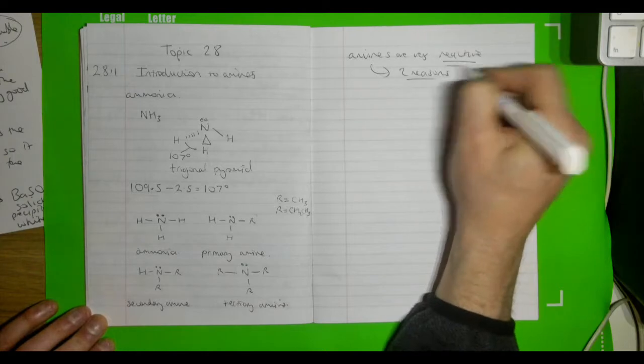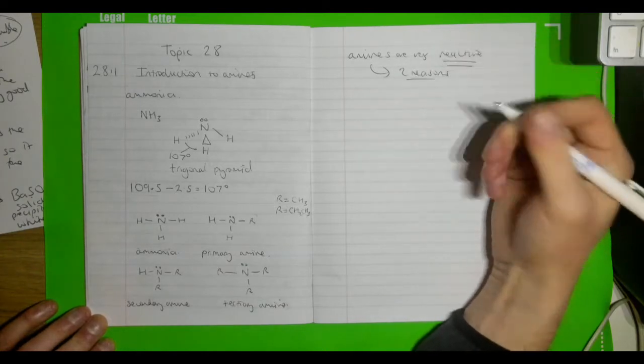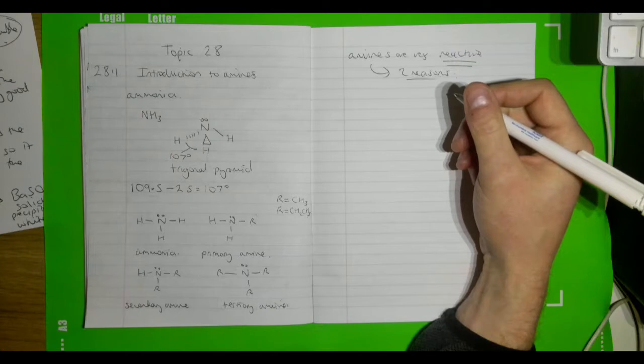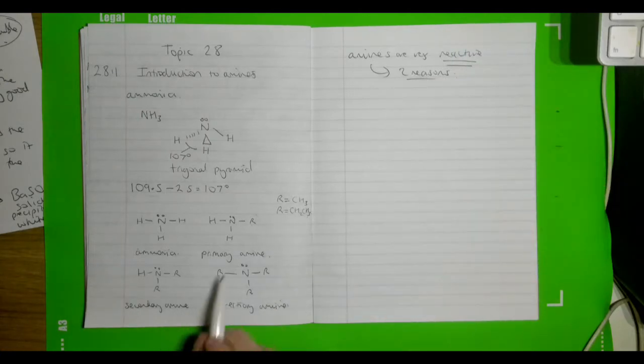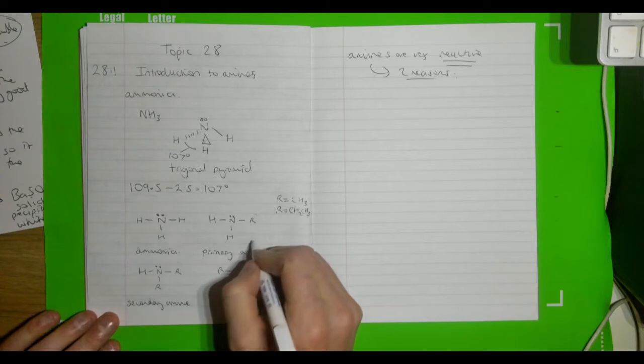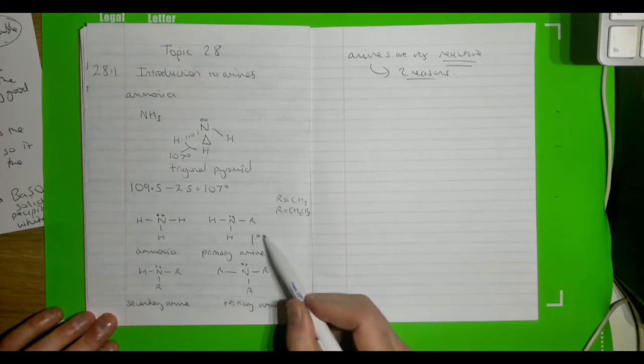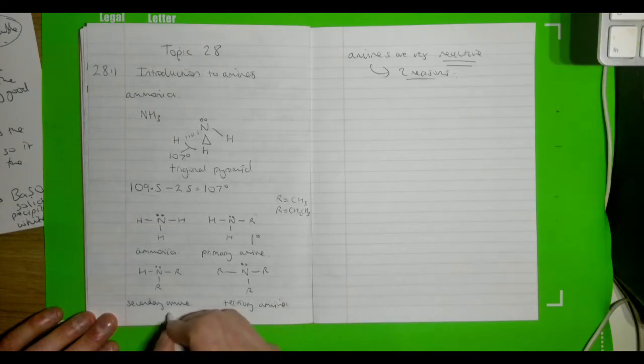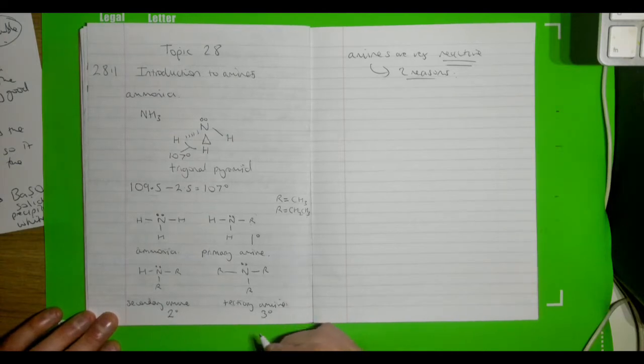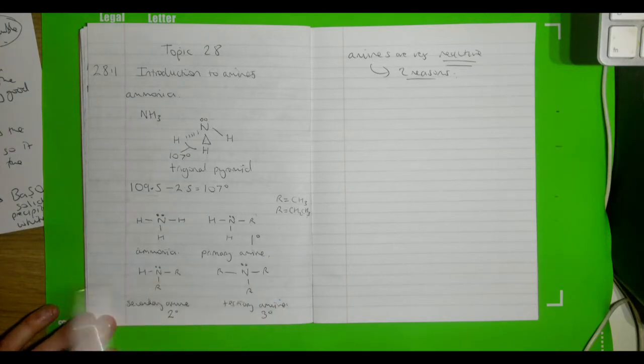Because they are very reactive, it means that we can use them to make different things. So that's really important there. Now, when we're writing down a primary amine, sometimes you might see a 1 with this little degree sign. That just means a primary amine. So for a secondary amine, you might see a 2 with a little degree there. Or a tertiary amine is 3 with a little degree sign there. That's what that means. Now you've come across primary, secondary and tertiary alcohols as well. So this is how you would decide whether something's a primary, secondary or tertiary amine.